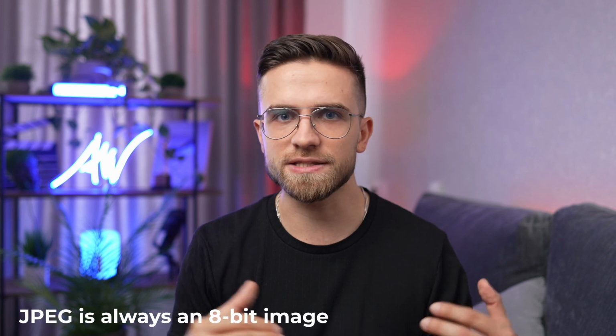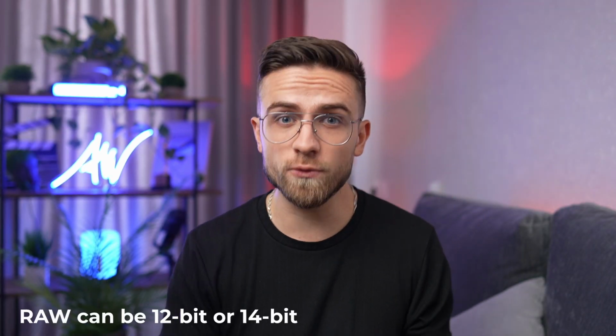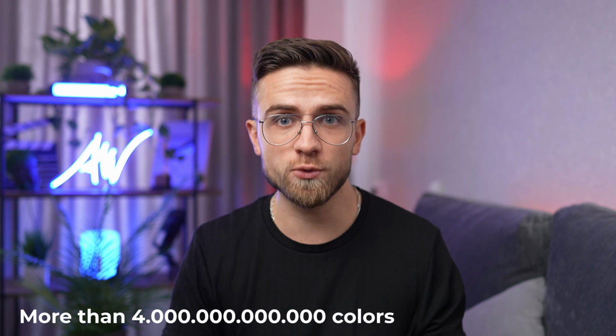Now, let's talk about the technical specs of JPEG files. A JPEG is always an 8-bit image. This means that a JPEG file contains 256 shades of red, green, and blue. That adds up to 16 million colors, which is a pretty impressive value. But RAW images can be both 12-bit and 14-bit, and that's more than 4,000 shades of each of the aforementioned colors, which is 68 billion colors if we're talking about 12-bit images. If your camera produces a 14-bit RAW image, ready? More than 4 trillion colors would be stored in a single image.